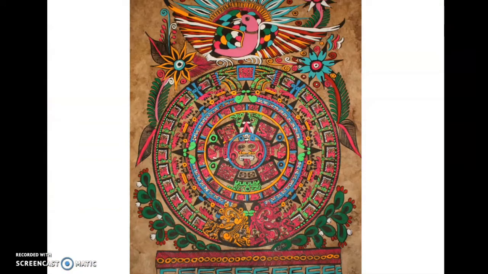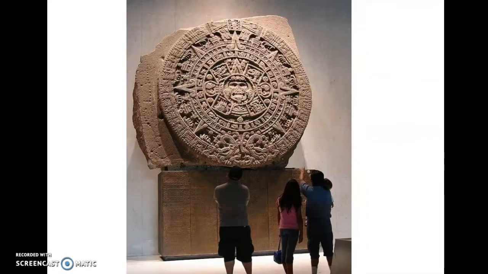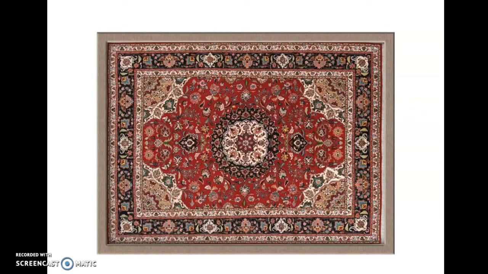That last one was out of wood. This one is from Mexico, painted on bark paper. And here is the Aztec Mayan calendar that was carved out of stone.